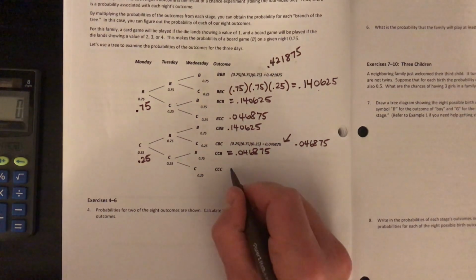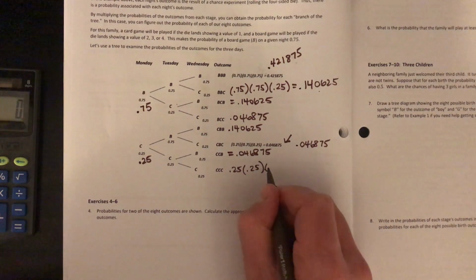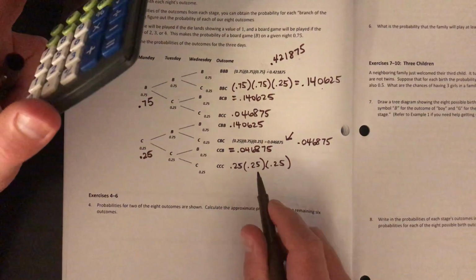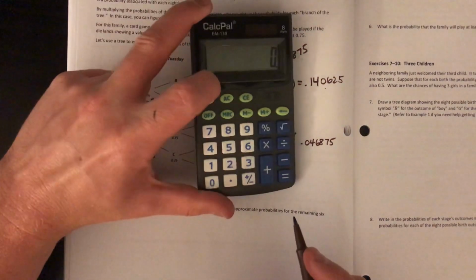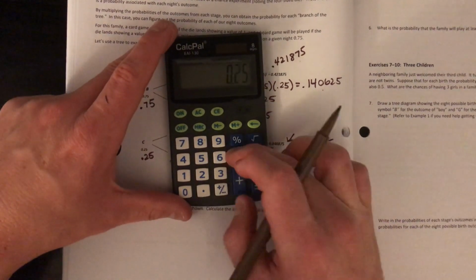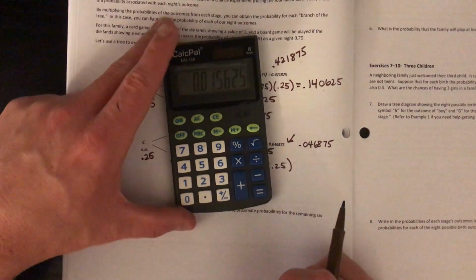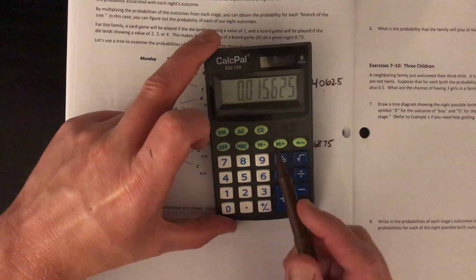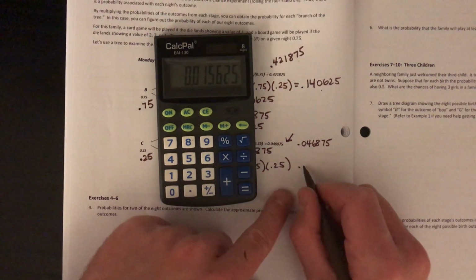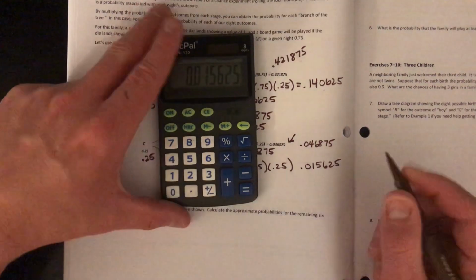game, card game. And that's going to be 0.25 times 0.25 times 0.25. If we were doing this as a fraction, it'd be 1/4 times 1/4 times 1/4, which would be 1/64. That's going to be less than 2%. Let's see. 0.25 times 0.25 times 0.25 is 0.015625. So about a 1.5% chance. Right? That's a super small chance.